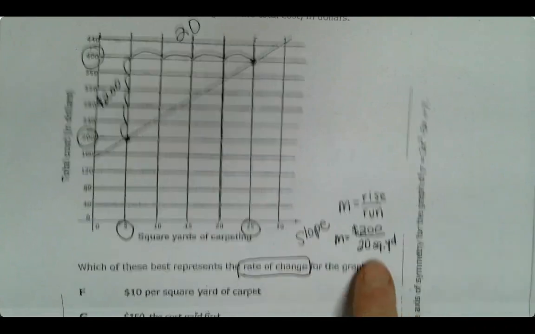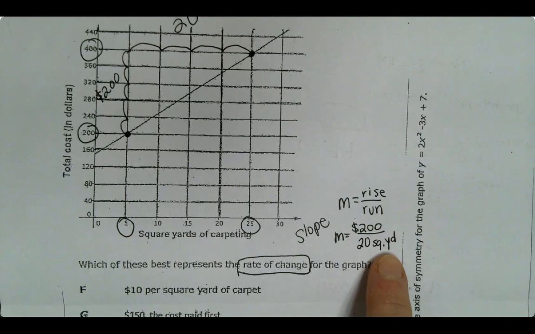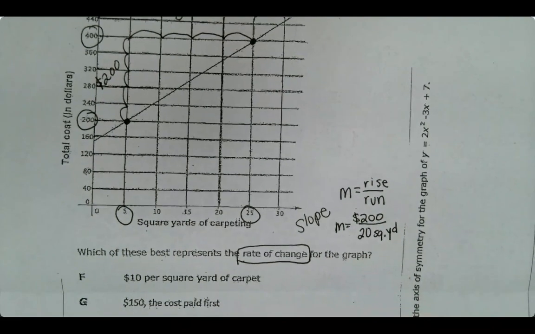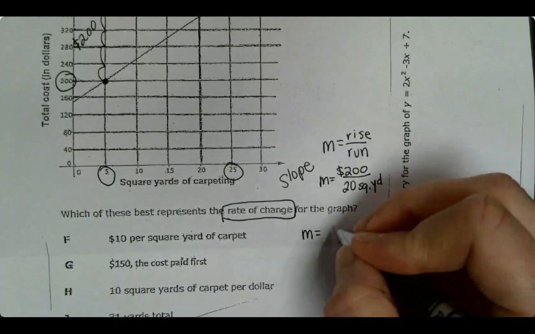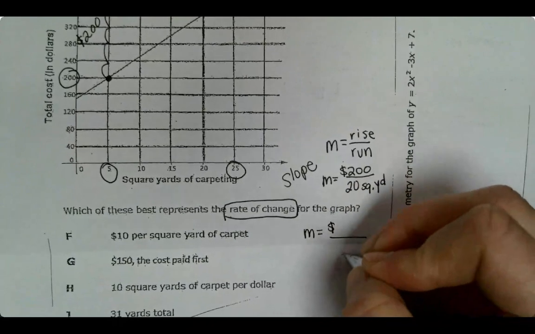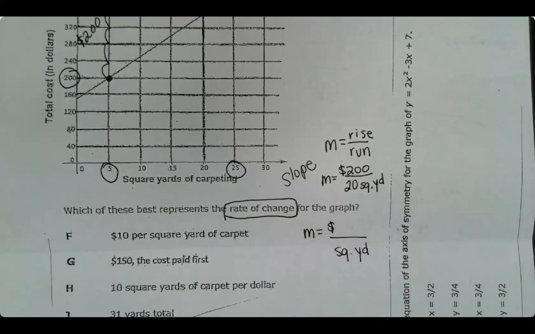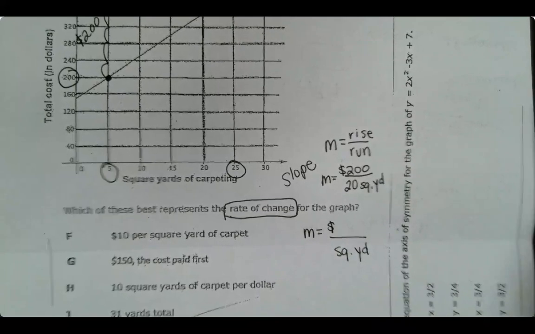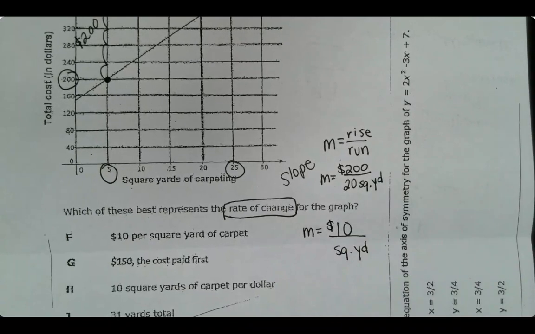So now we just need to reduce that. So it's money over dollar. I mean, money over yards, square yards. So money would be over top over square yards. What is 200 over 20? 10. So it's $10 per square yard or over square yard.